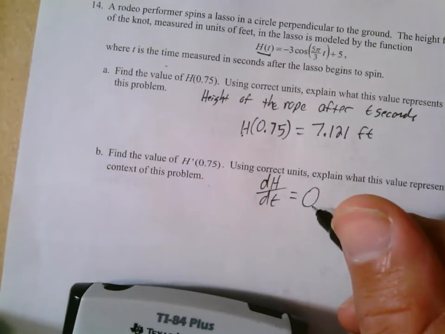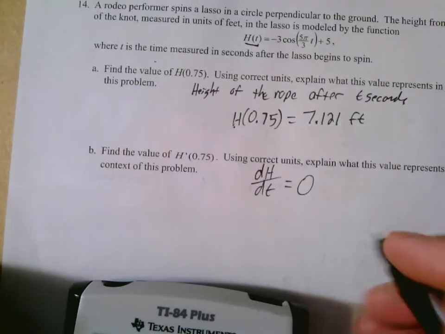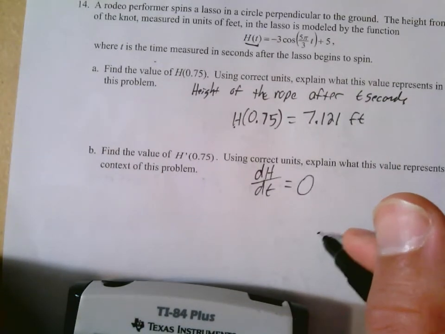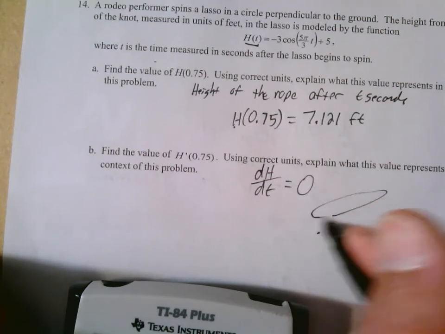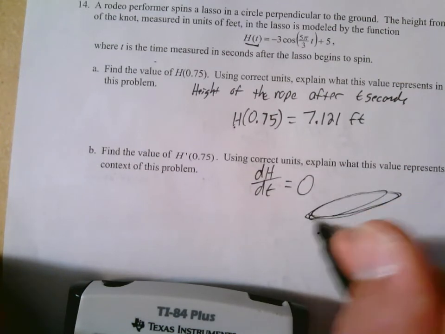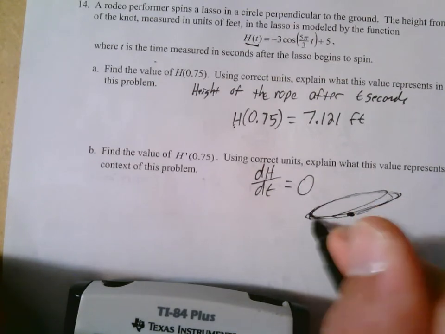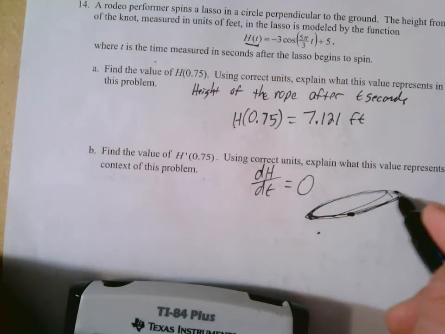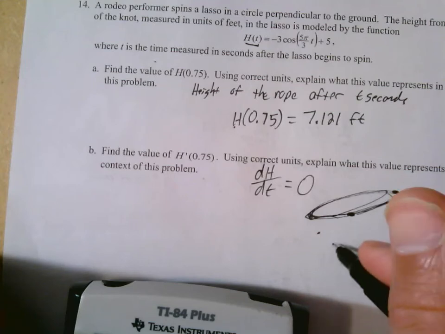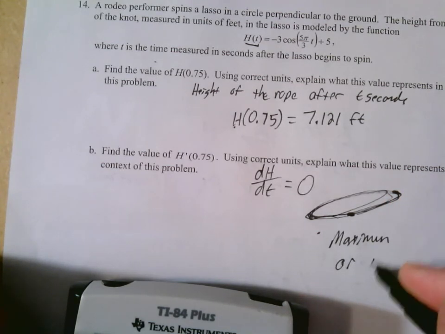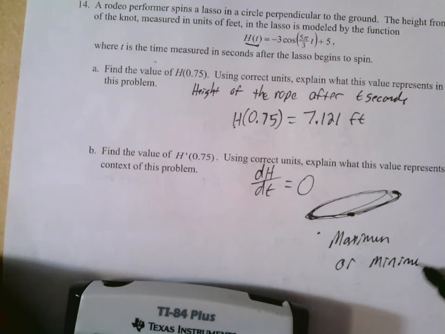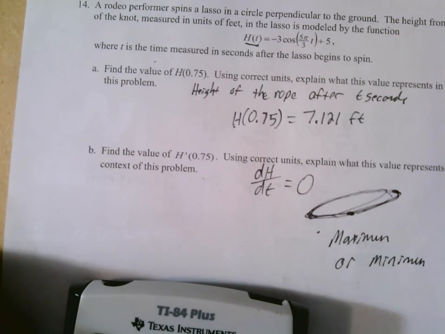So what happens with either a maximum or a minimum? So the rope, as his lasso's in a circle, right? There's a knot somewhere on it going. So he's either reached his maximum or minimum. We would have to test points to find that out.